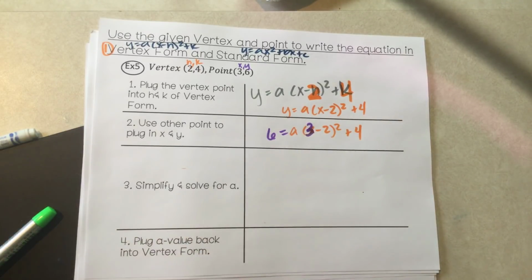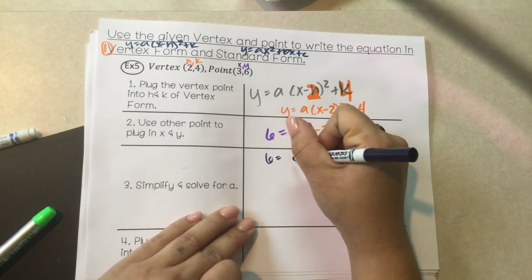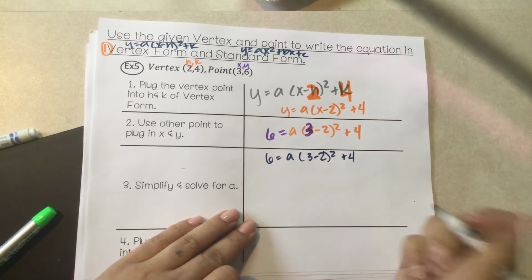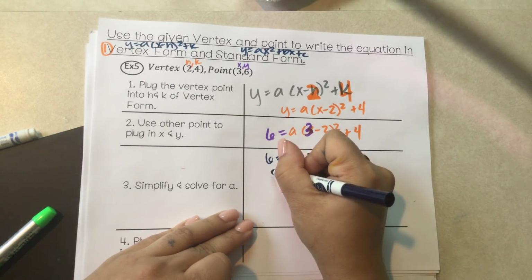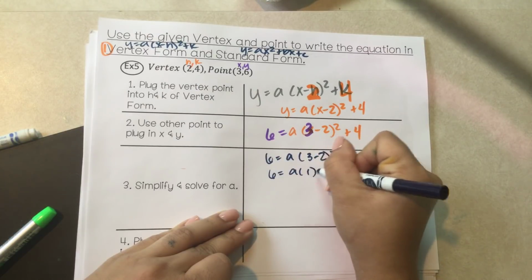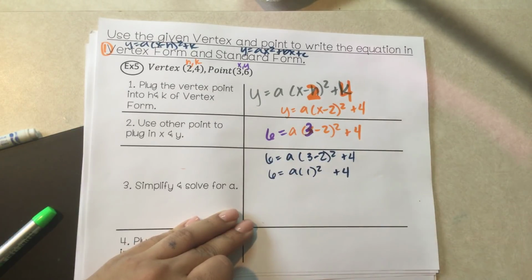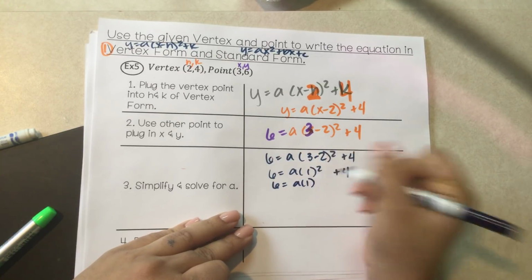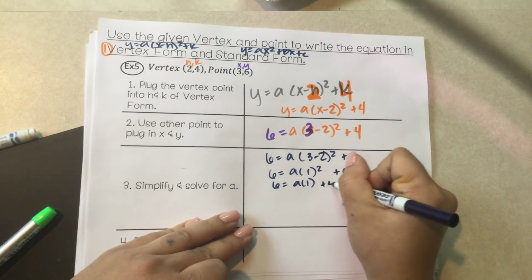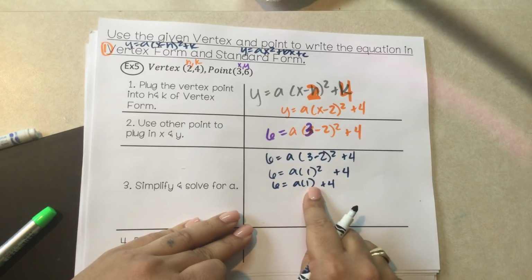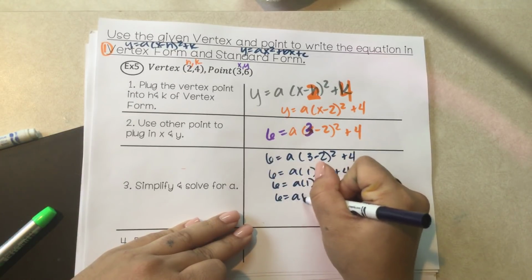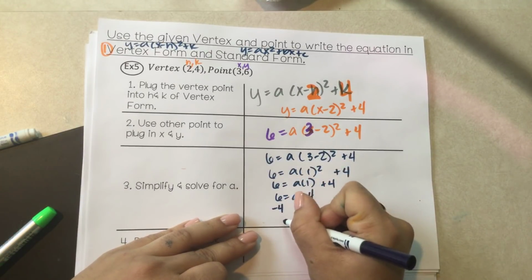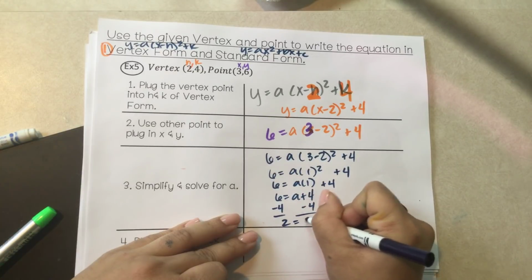So you've got 6 equals a times 3 minus 2 squared plus 4. Some of you have already noticed that that's just going to simplify to 1. 6 equals a times 1 squared plus 4. Again, simplifying. 6 equals a times 1, because 1 squared is just 1. 1a, we don't really write that, so it's going to be 6 equals a plus 4. Subtract 4 on both sides. You get a is equal to 2.